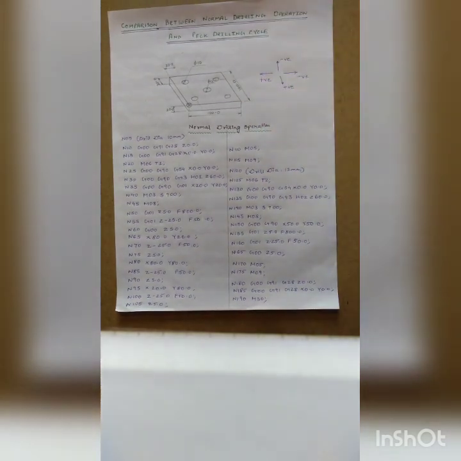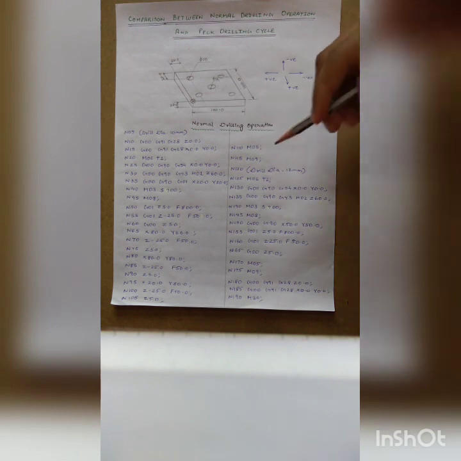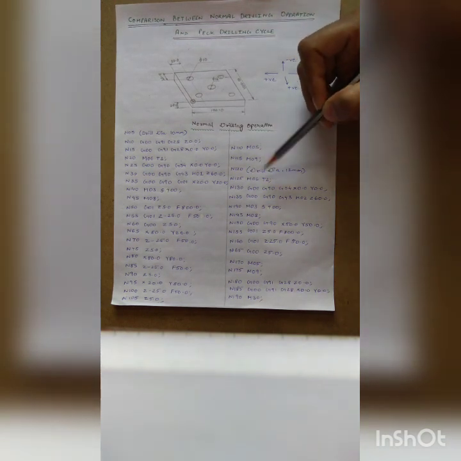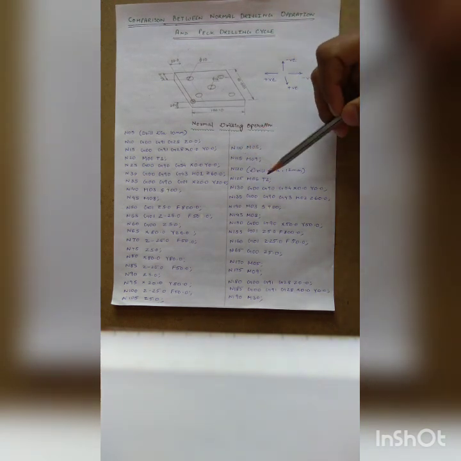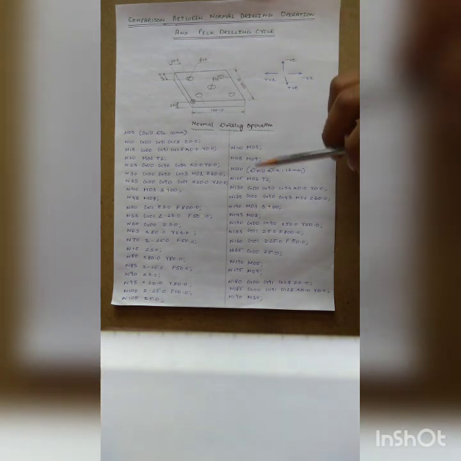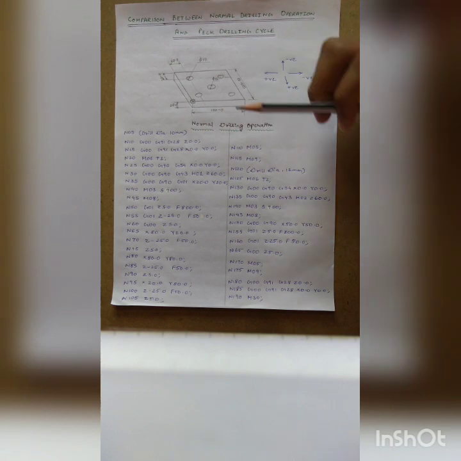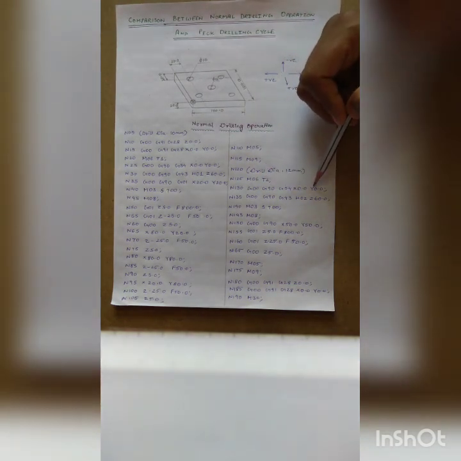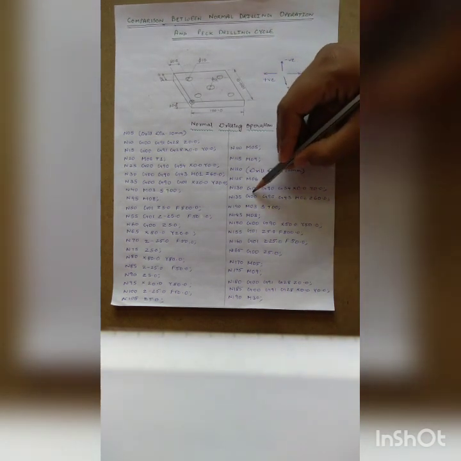Then M06 T2. Here the tool is changed and T2 means tool number 2. Here the diameter of this drill bit is 12 mm. G00, G90, G54, X0.0, Y0.0. Again giving work offset, and then G00, G90, G43, H02, Z60. Here we are giving the tool offset by using H02, that is the height of tool 2.